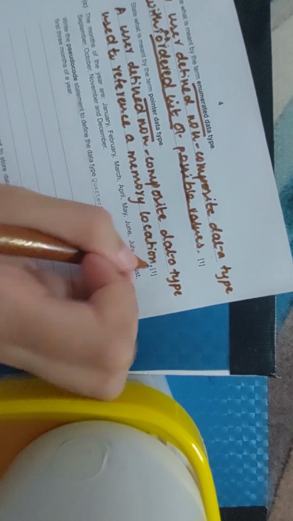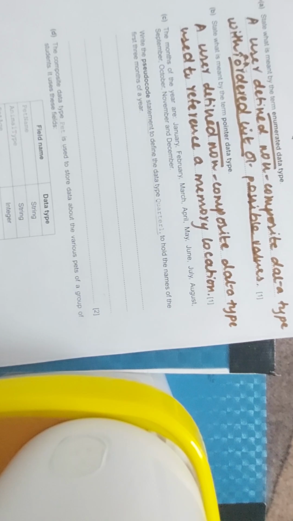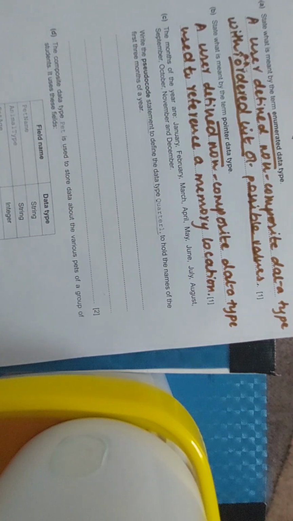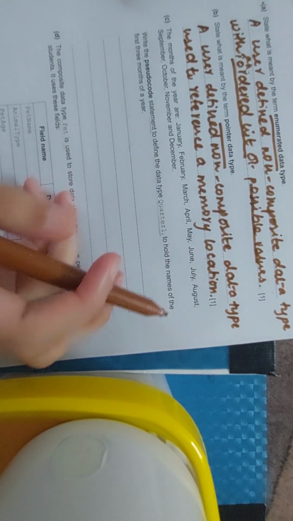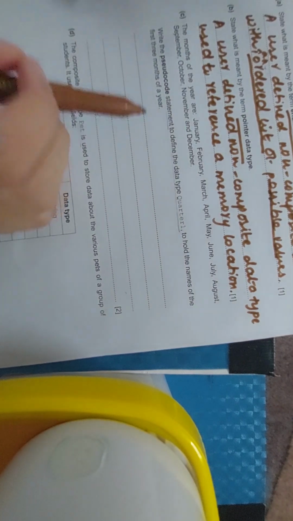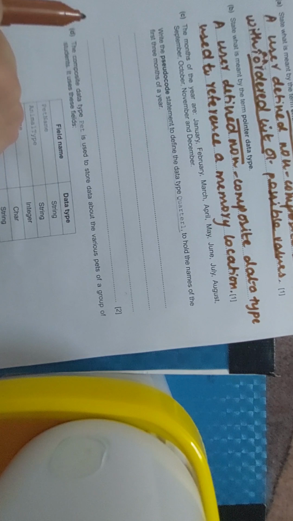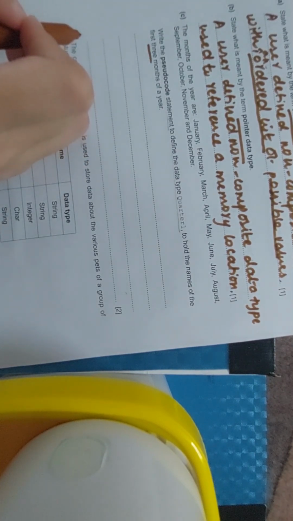So this is more important over here. Then for part C, let me just increase the brightness. The months of the year are January, February, March, April, May, June, July, August, whatever. So you have to write the pseudocode statement to define the data type Q1 to hold the names of the first 3 months of a year.